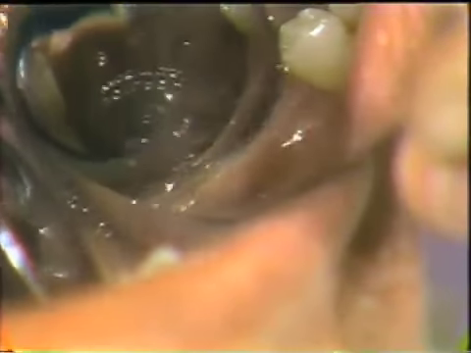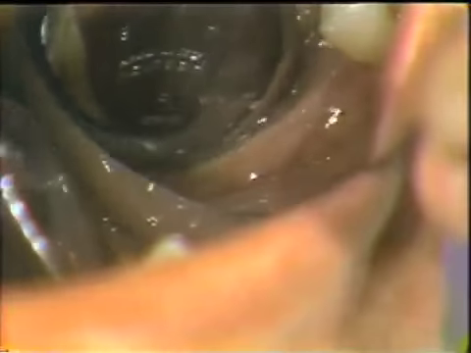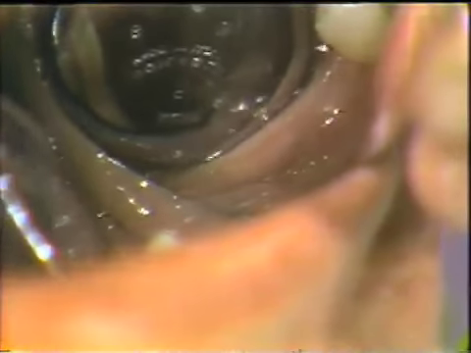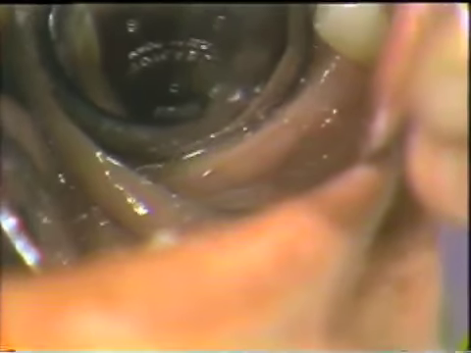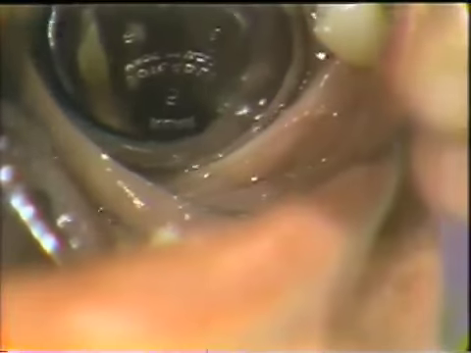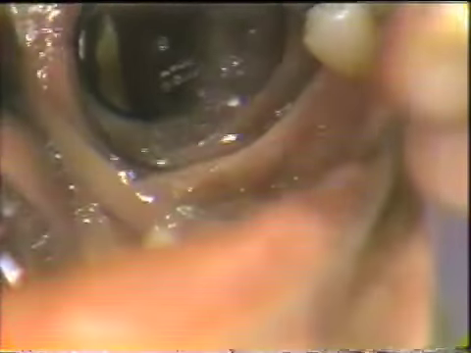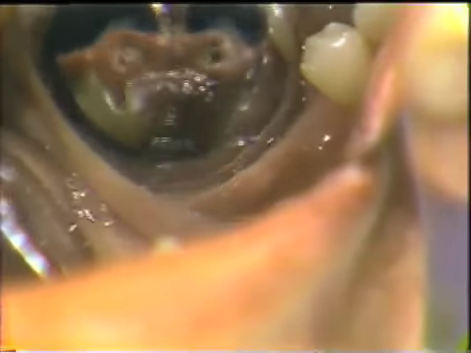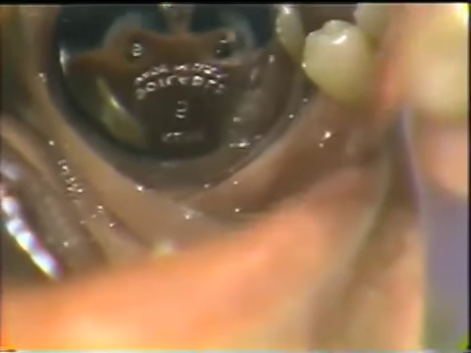I'm pressing with the mirror. Some ridges are extremely flabby or loose with fibrous tissue covering, and the residual ridge may have very little bony support. This appears to be, although fairly flat, it does appear to have a firm base for a potential saddle area.